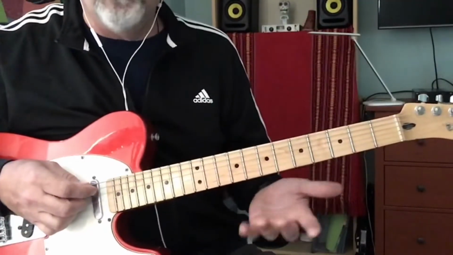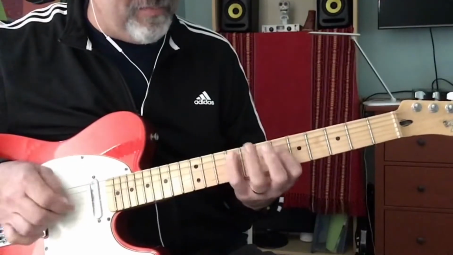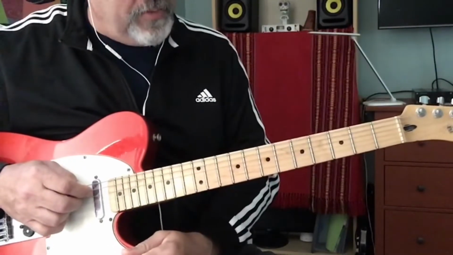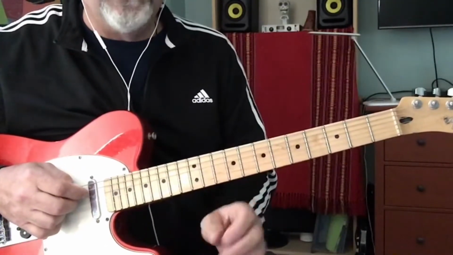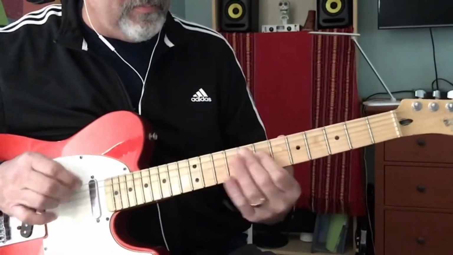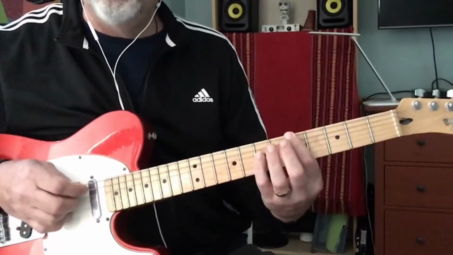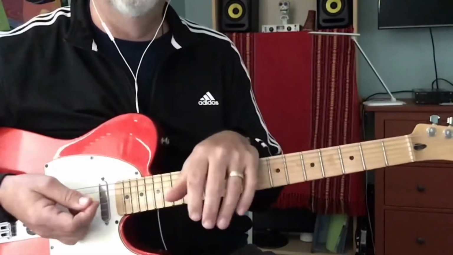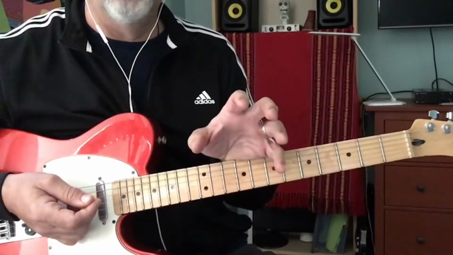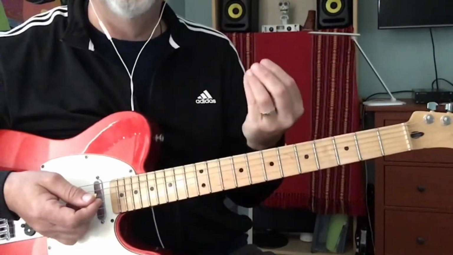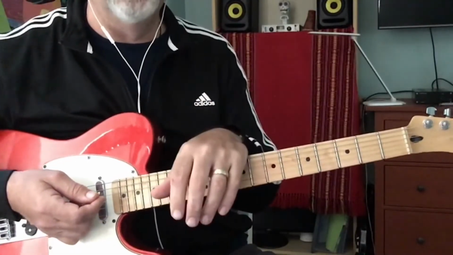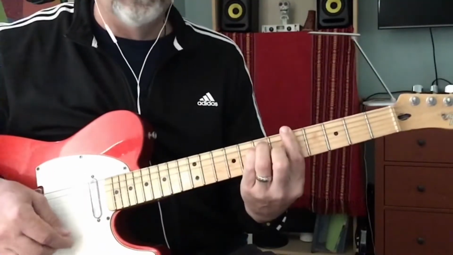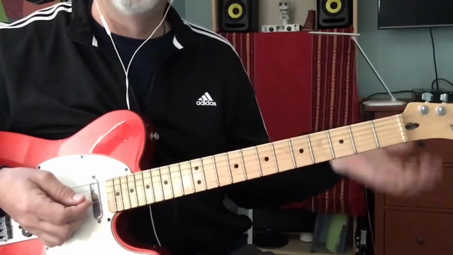If I'm playing that do re mi scale, that E major scale, and I go to the fourth degree of that, the note is A. In a major key, the chord that's built off the fourth tone, also called the four chord, is major, by definition. So that's our four chord in the key of E.